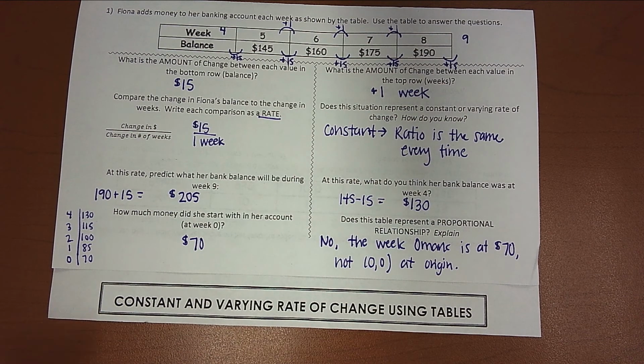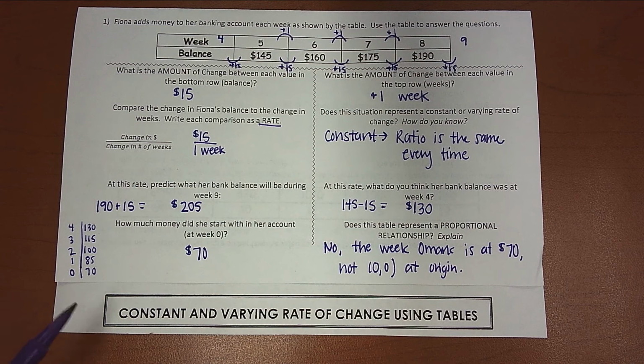And so as we talk through, we're going to be talking through a couple more examples today, and we're going to really hit hard constant and varying rate of change and reviewing that idea of proportional relationship or directly proportional.